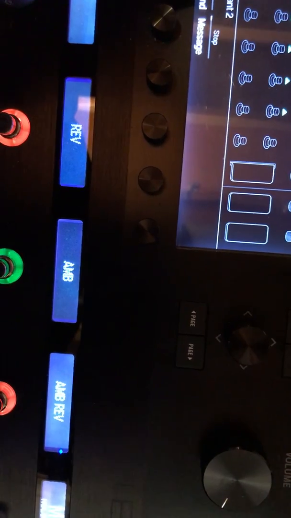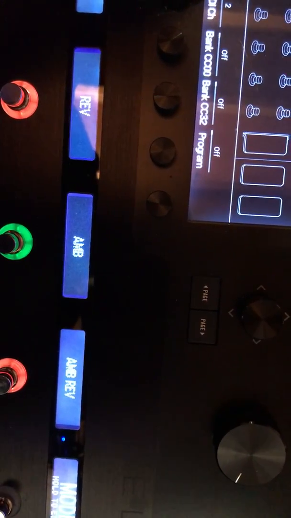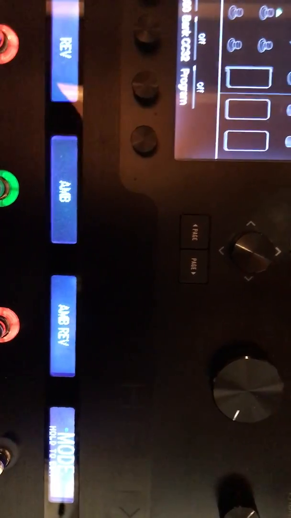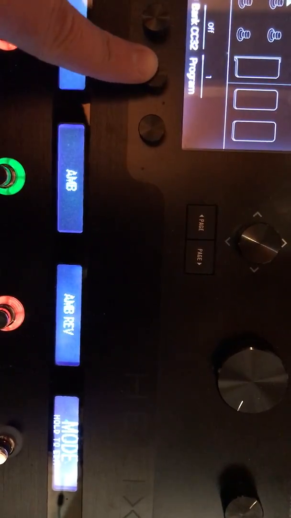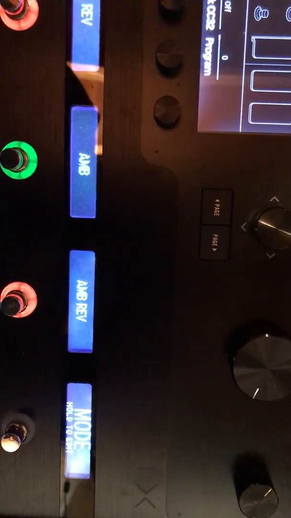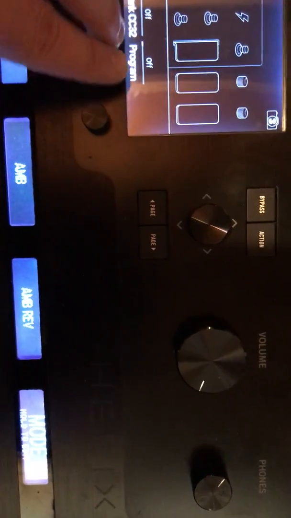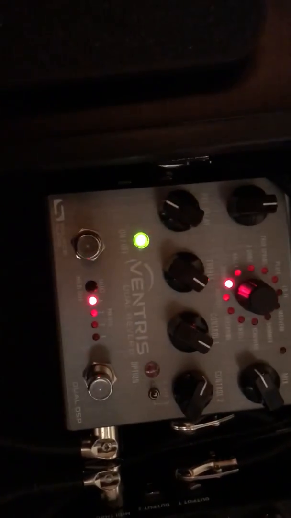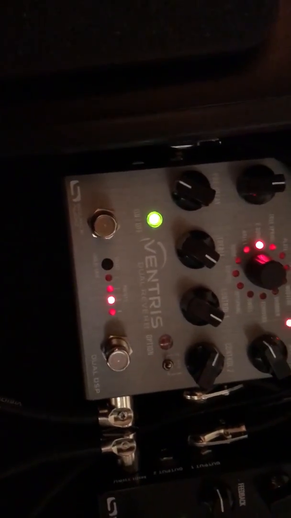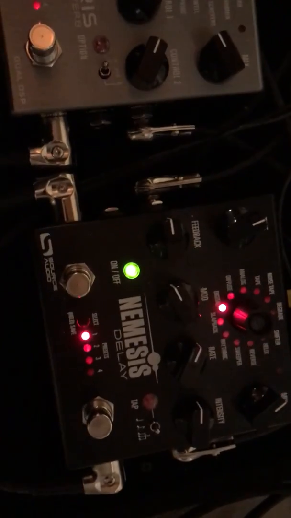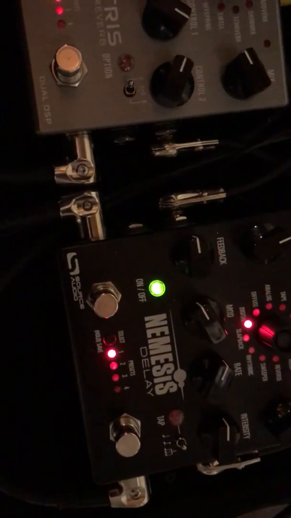Okay, let's come back over here. Let's add our second one in there. So we'll do 1, 2, 3. Okay. Let's check the Ventress. 1, 2, 3. Works fine. Let's check the Nemesis. 1, 2, 3. Nothing's happening.